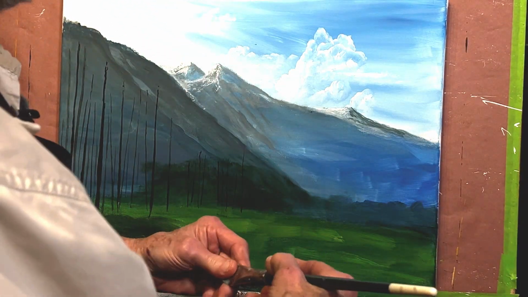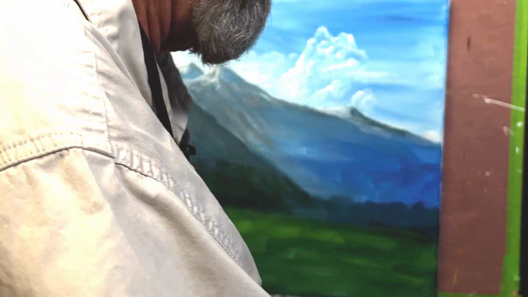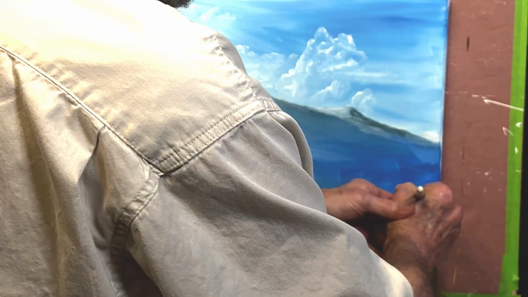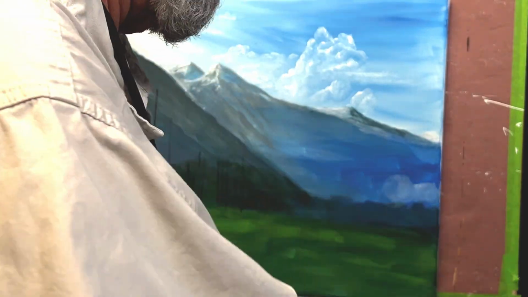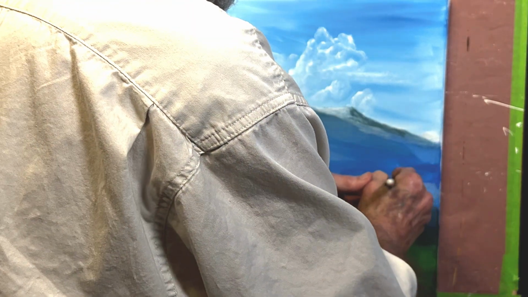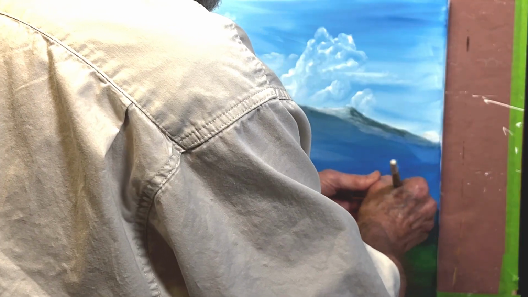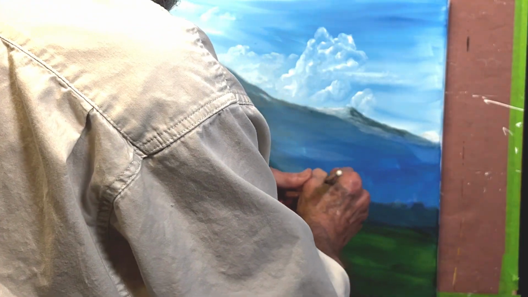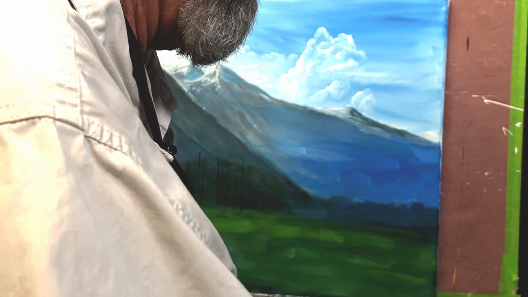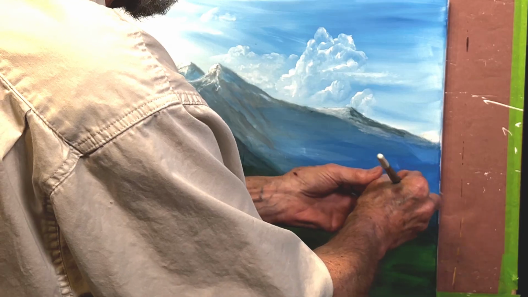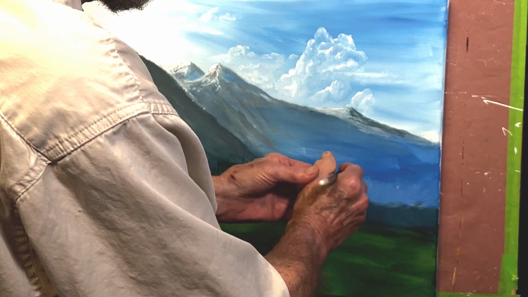So I'm going to take this brush, and we're going to put just a little bit of atmosphere right down in this area, right down in here. Just some blue and white.